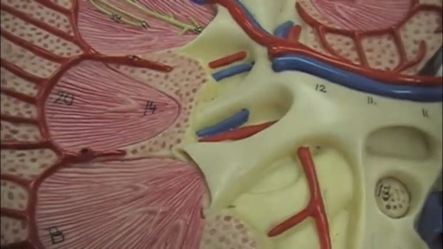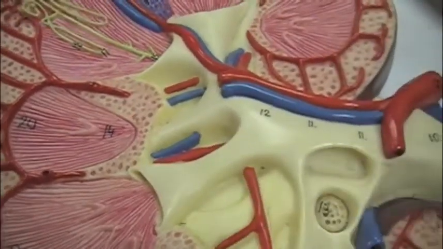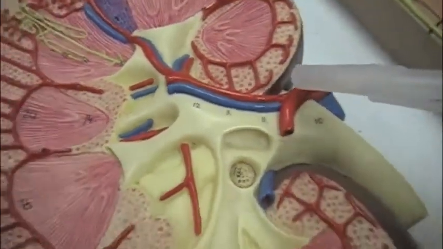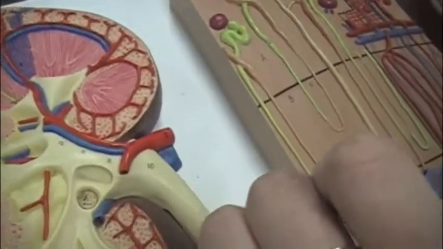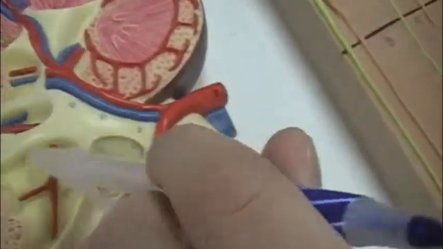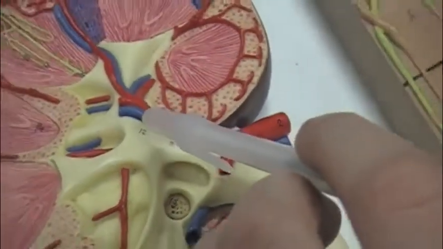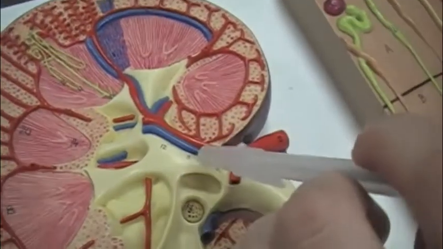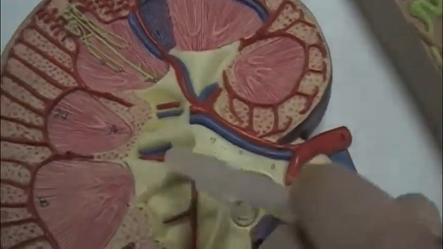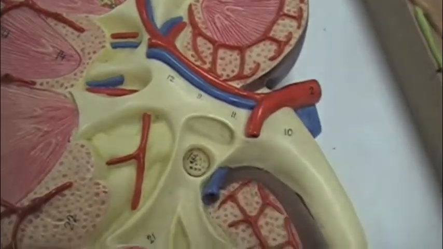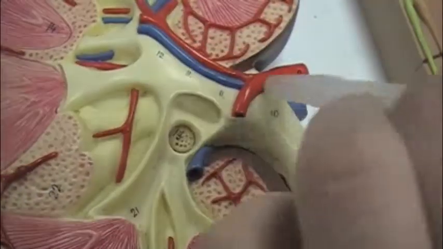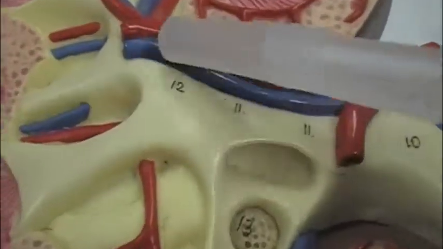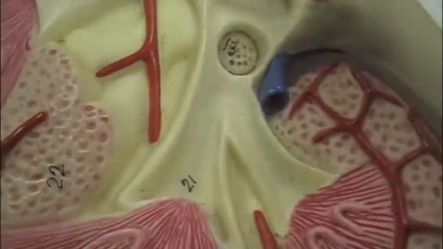Then we have the pelvis, which is kind of bony looking. In the pelvis we have the ureter, which then leads to the hilum, which is kind of the part that leads to the minor calyx, because this was the major calyx. Yep, so number 12 is a major calyx, and then 21 is the minor.